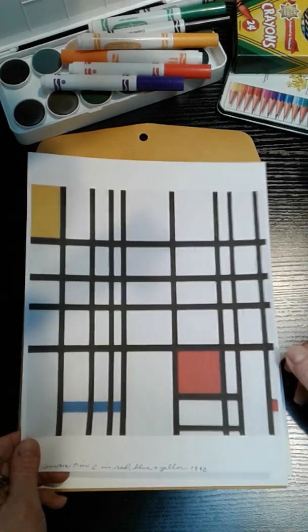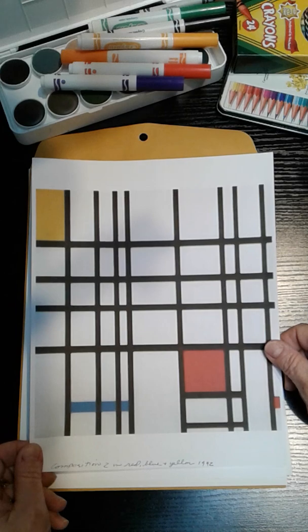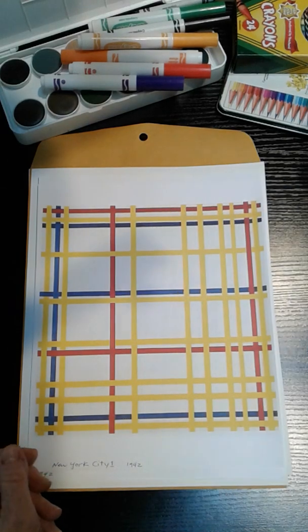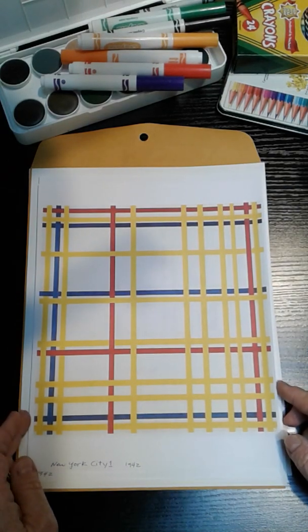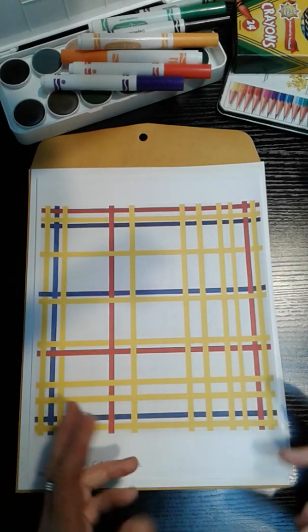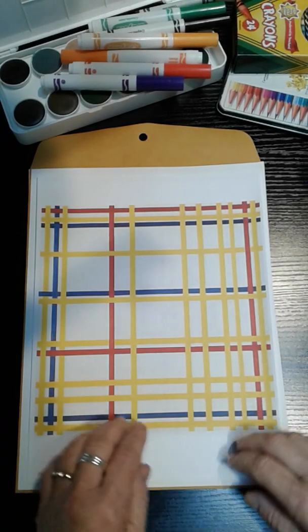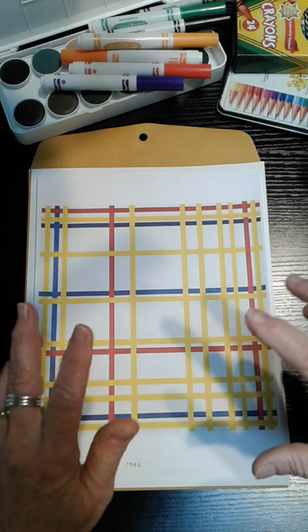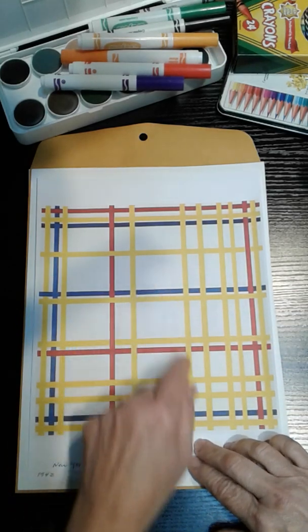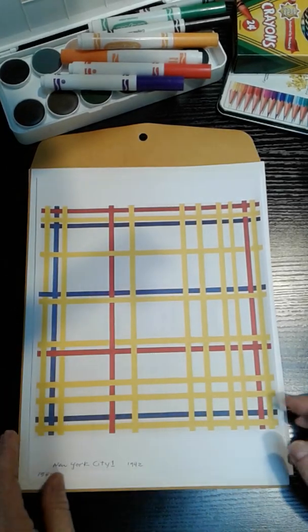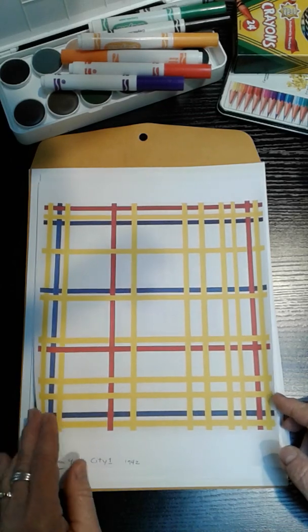This one he named Composition 2 in red, blue, and yellow. Strange name. This one's called New York City 1. New York City. We live right near New York City. If you've ever been to New York City, you know there are a lot of streets in New York City. And if you were in a helicopter up above, or if a drone was taking pictures from up above, you would see that the streets make a lot of up and down lines and side to side lines. So you could say, yeah, this looks a little bit like New York City from up in the air.